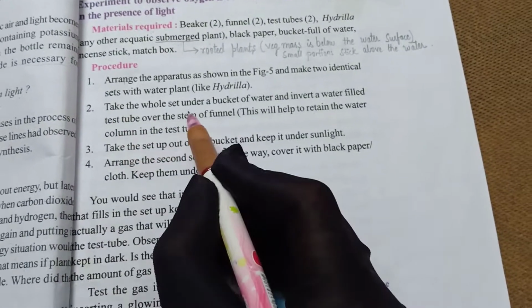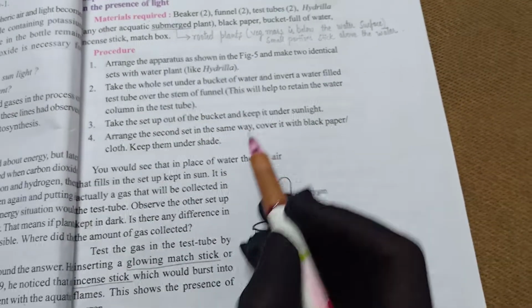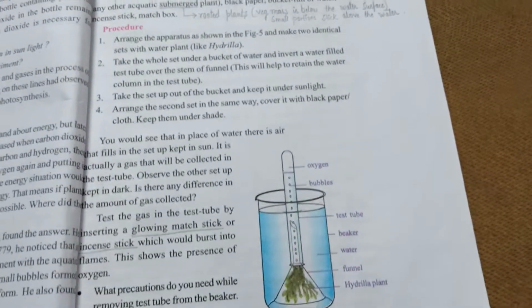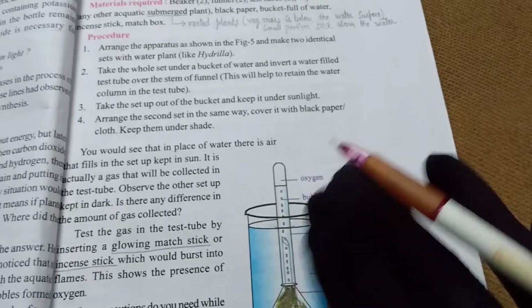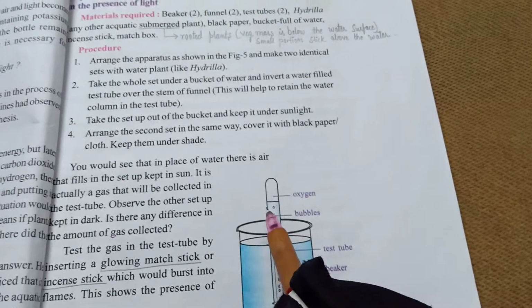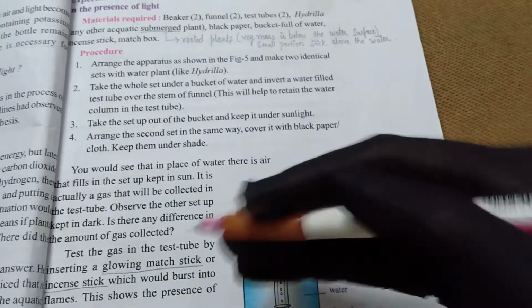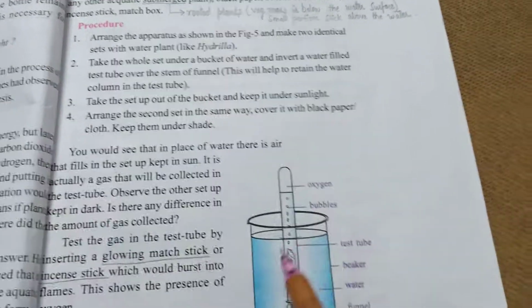Then take the whole set under a bucket of water and invert the water-filled test tube over the stem of the funnel. As you can see here, we have to arrange it in this manner, and put the test tube like this. Invert means upside down, in such a manner that the water comes up to the stem of the funnel, which helps to retain water.